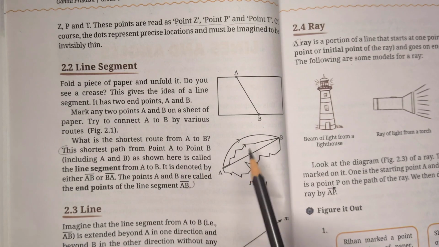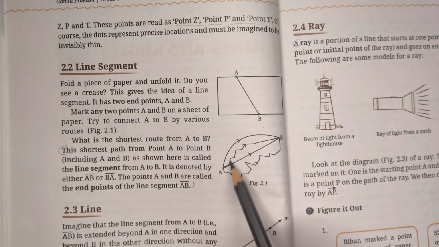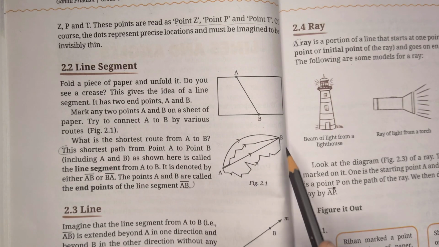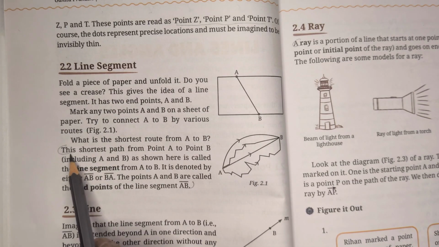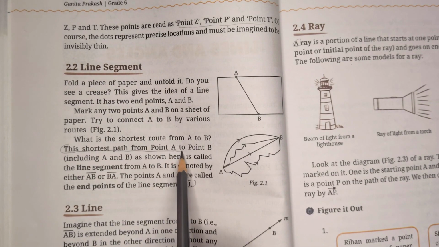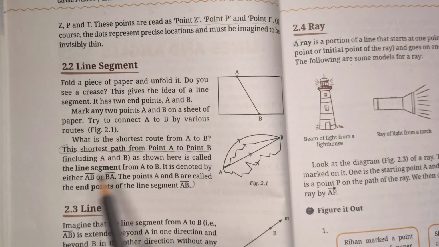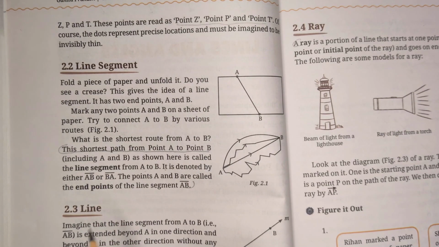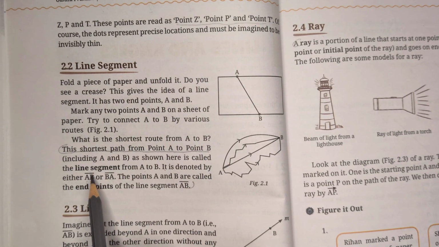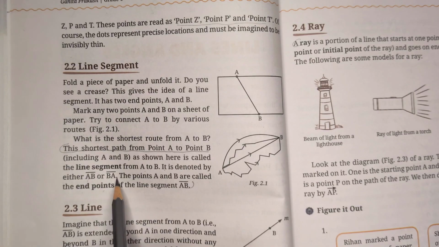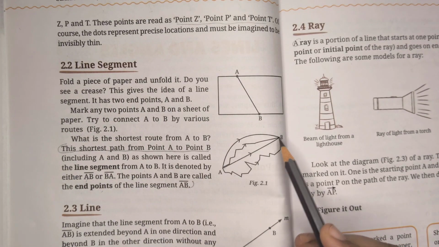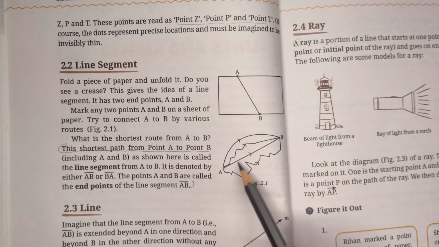Here in this example, from A to B, we can see different paths. But this is the straight line, the shortest distance, the shortest path from point A to point B. That is called the line segment from A to B. It is denoted by AB with a small line on top. It has two endpoints. AB is the same as BA, from A to B or B to A, representing the same line segment.